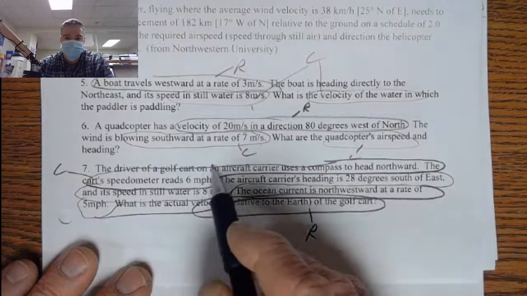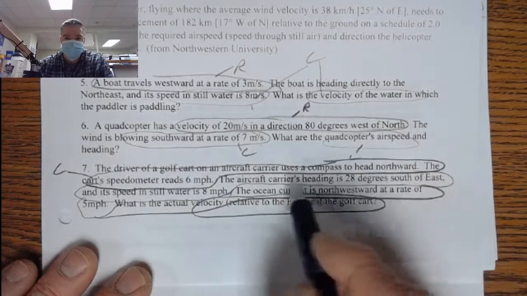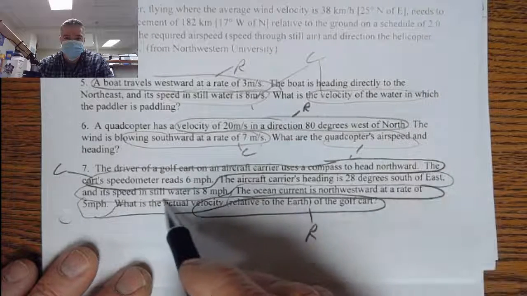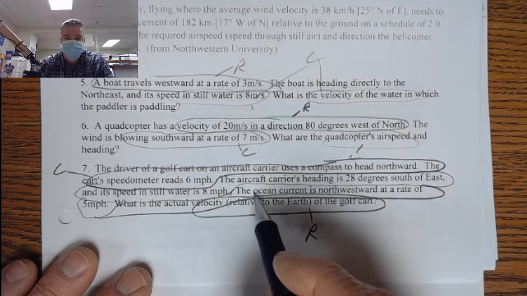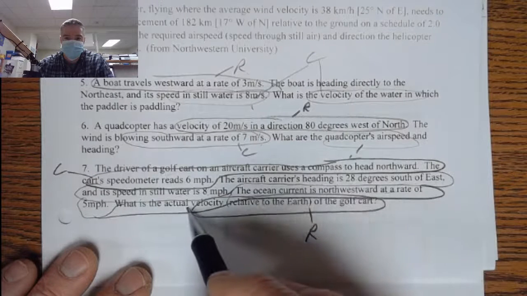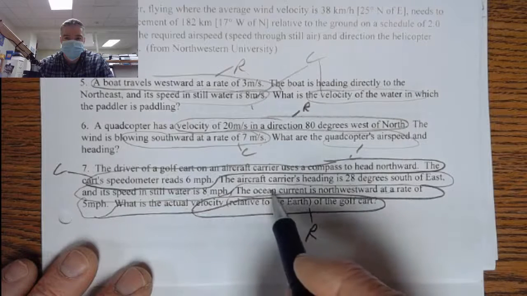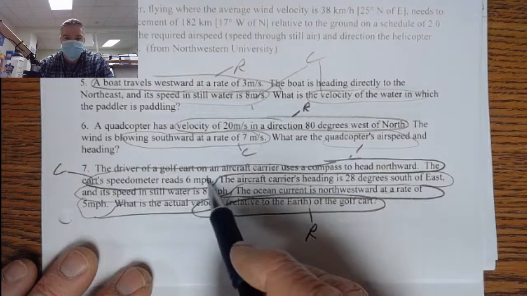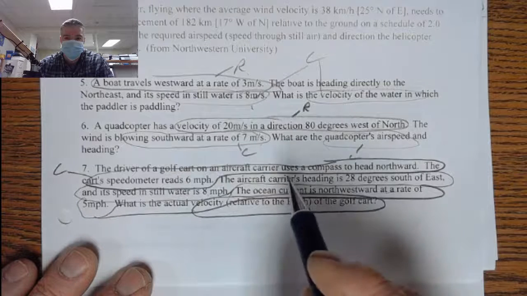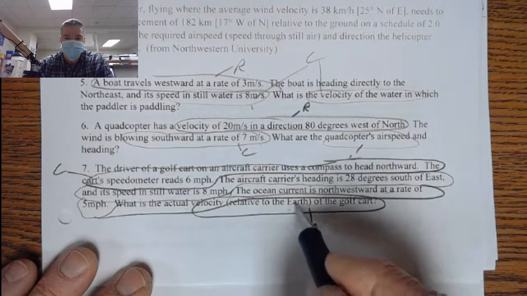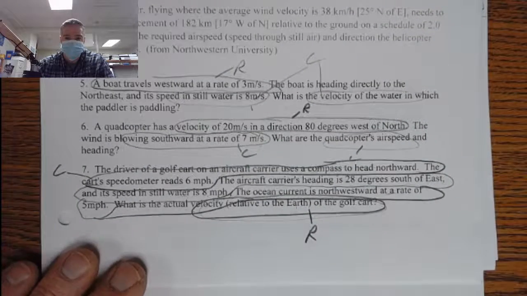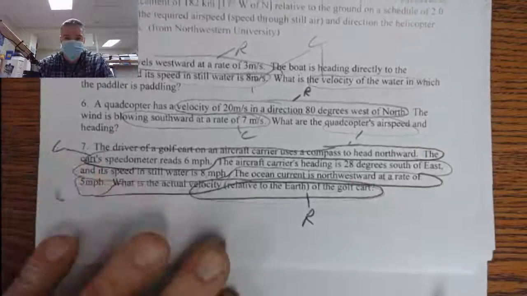First, we've got the way that the golf cart is trying to go and how fast. And then we've got the direction that the aircraft carrier is trying to go and how fast. And then we've got the direction that the ocean current beneath the aircraft carrier is going and how fast. So the water's moving one way, the aircraft carrier's sitting on the water trying to go another way, and the golf cart sitting on the aircraft carrier trying to go a third way. And those 3 things together are going to determine which way the golf cart is actually going and how fast. And it might be it's not going anywhere. We'll find out.